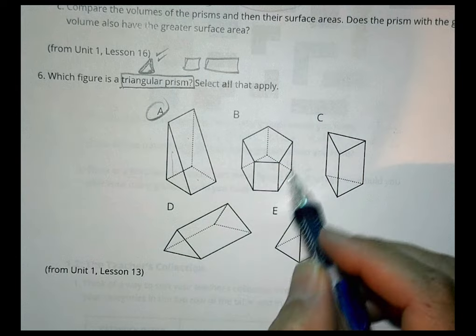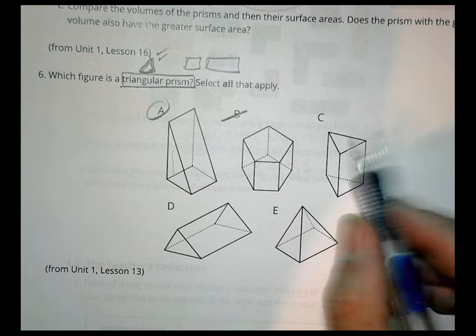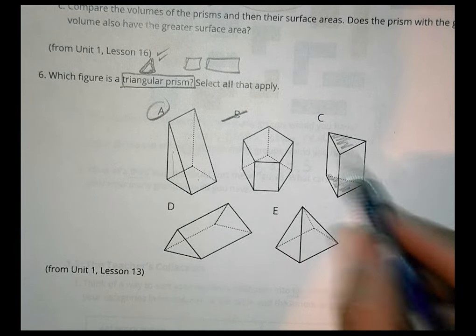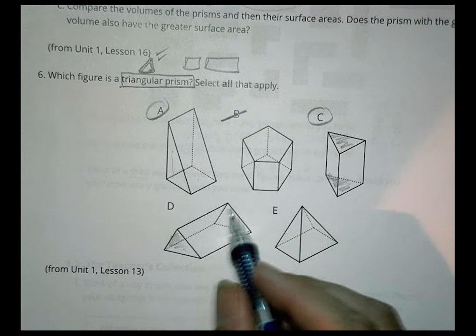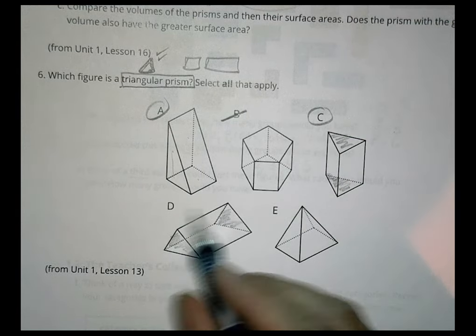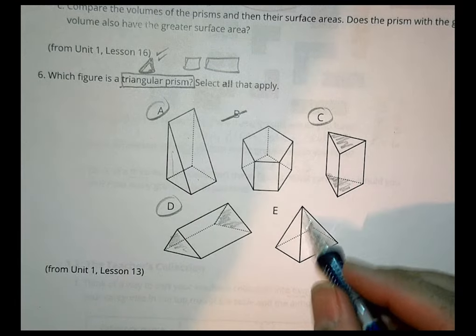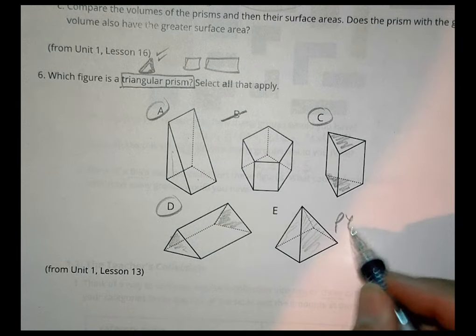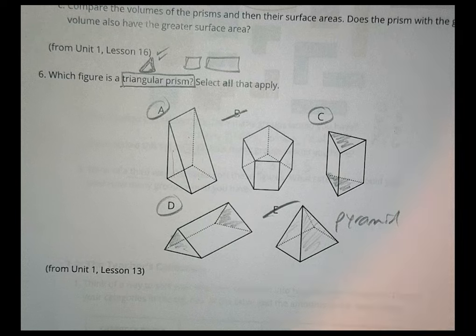B, I see no triangles. That's a pentagon, not going to work. C, we got a triangle top and a triangle bottom, and surrounded by a bunch of squares and rectangles. Great. D, we have a triangle and a triangle surrounded by a bunch of rectangles and shapes. And then finally over here, we do have a triangle, but we don't have a triangle top and bottom. This one is a pyramid, not gonna work for us. So we're gonna go with A, C, and D.